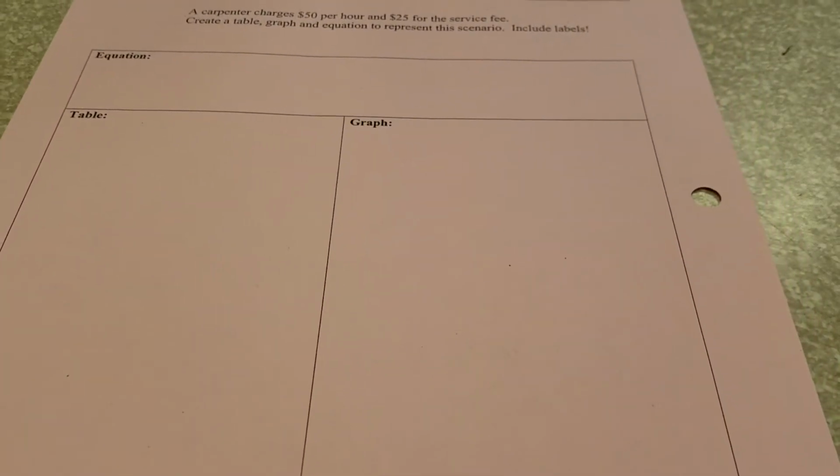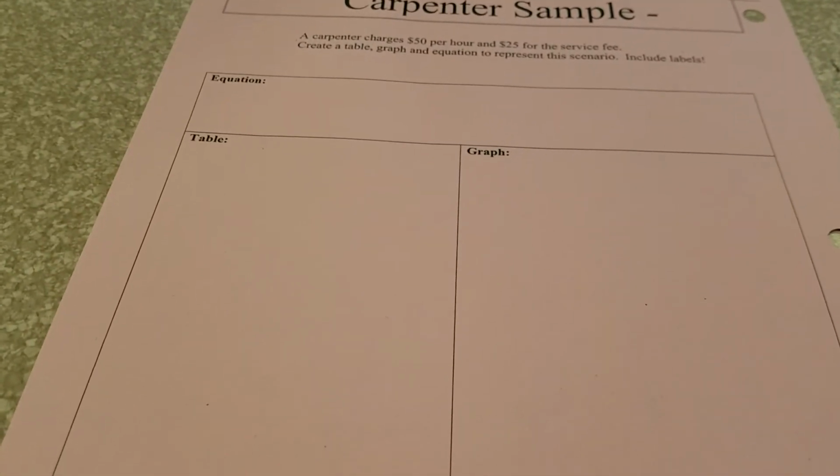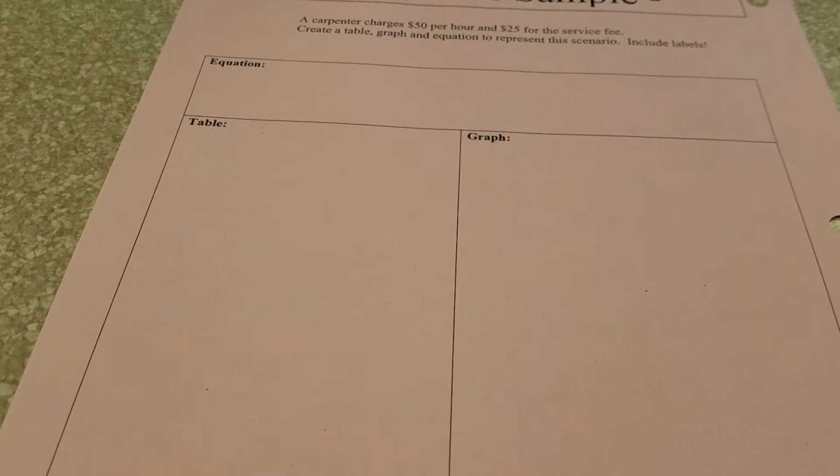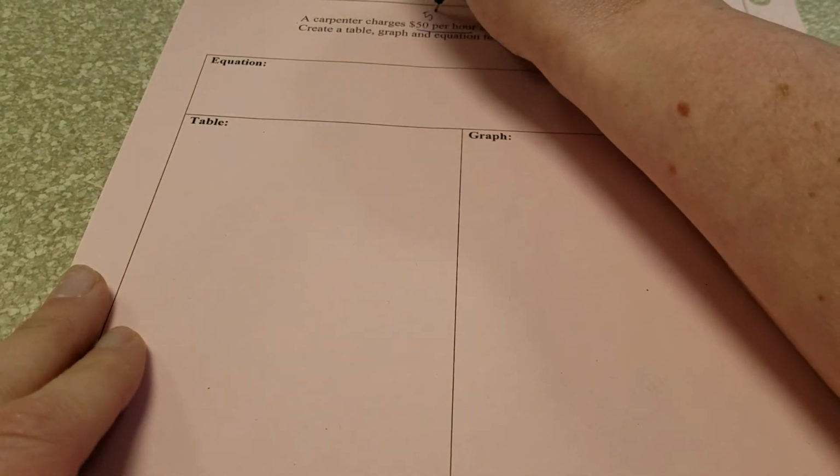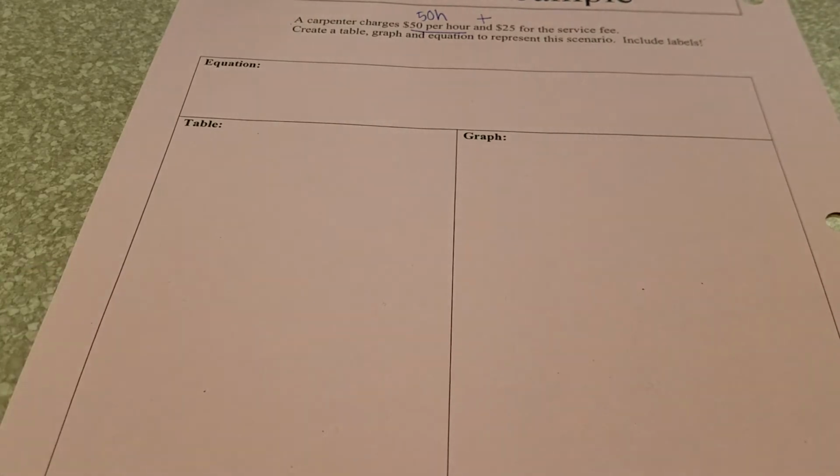All right, this week's POW is the plumber question. So this is the carpenter sample. It says a carpenter charges $50 per hour and $25 for the service fee. So $50 per hour is going to go to 50H plus $25 for our service fee. So create a table, graph, and equation to represent the scenario, include labels.